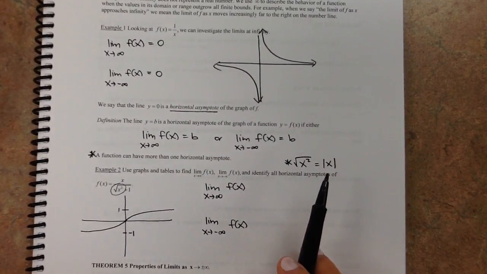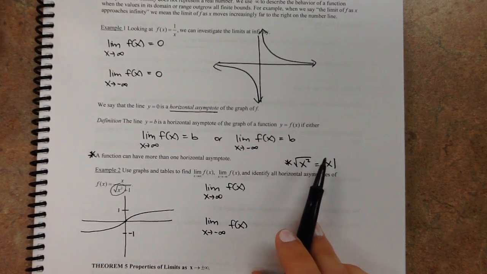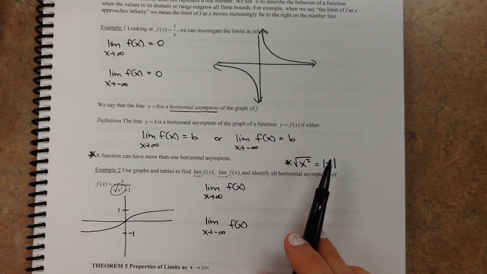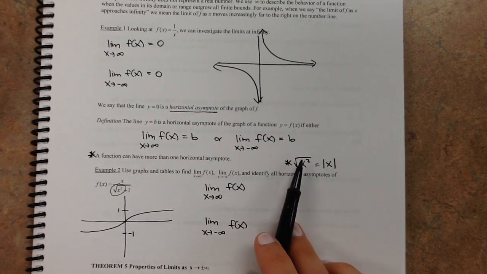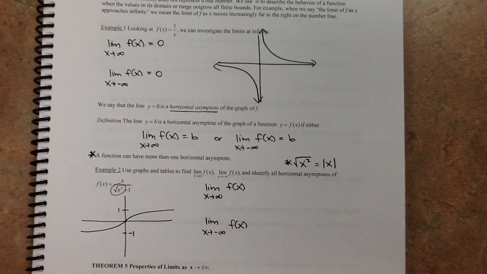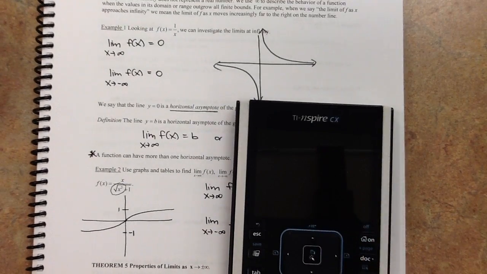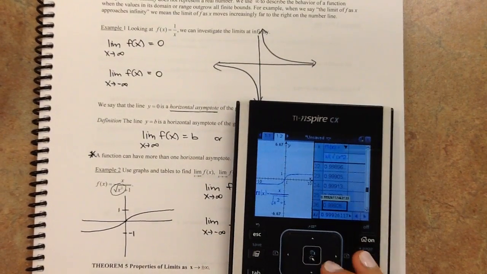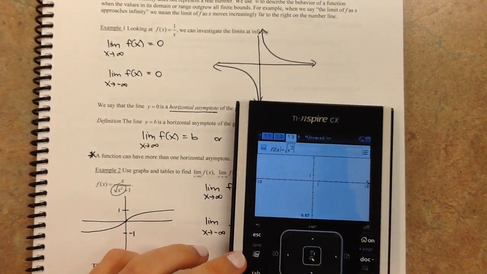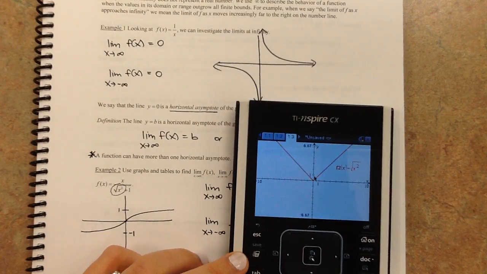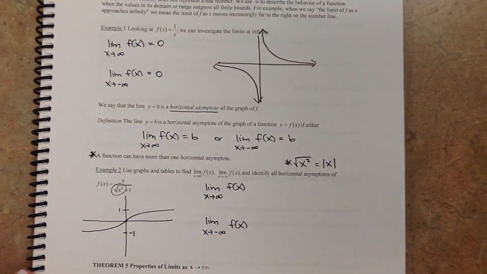But say you plug in a negative 3. If you plug in a negative 3 and then square it, you get 9. And then if you take the square root of 9, you get 3. So it's not actually x. It's the absolute value of x, which you'll see. Let me just prove this to you really quickly. I'll show you on a graph page. If you type in the square root of x squared, see how you get that absolute value function instead. All right, so just a little fun fact there.